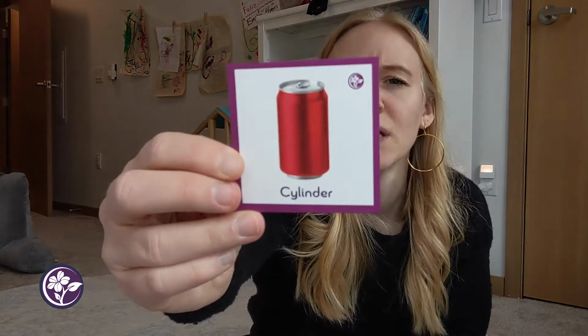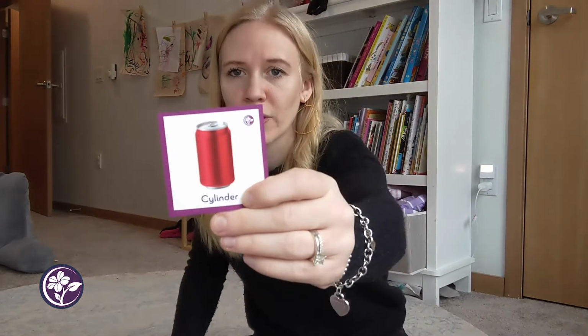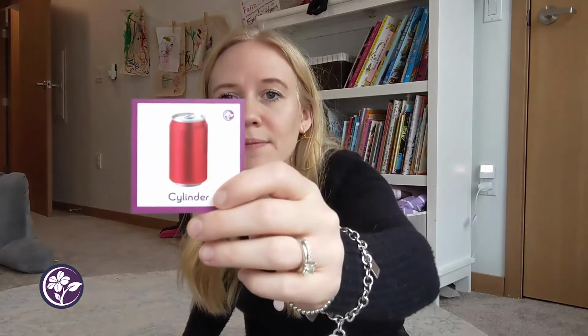Let me see. This is a 3-dimensional shape. Yeah, it looks like a can. Sometimes maybe it looks like a can of beans, or maybe it's a can like a drink. Yeah, we see this shape sometimes when we're talking about food. This is called a cylinder.